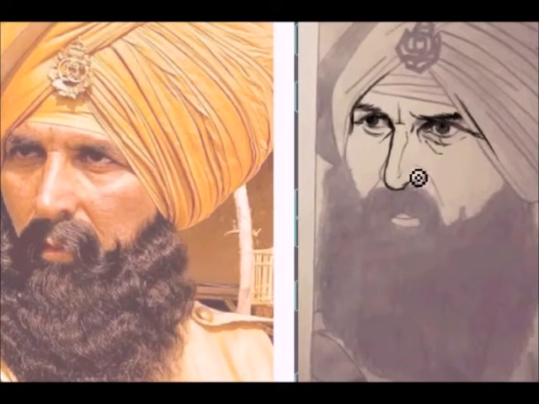The rest of it is pretty good. Be careful of this area right here, because you see this area where it goes like that, and then it goes like that, and then you see a line here and a line there. You want to get that detail in there in your drawing.